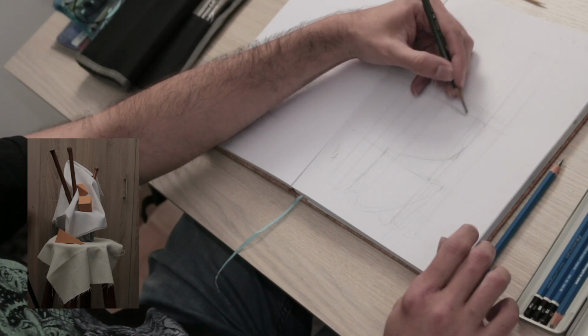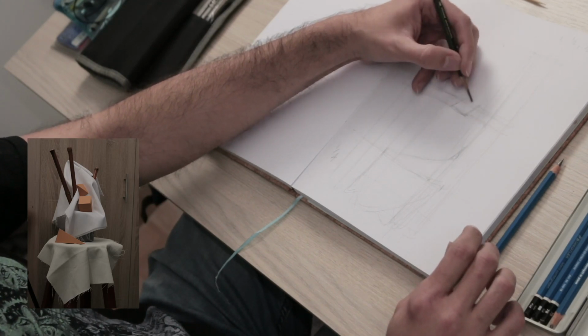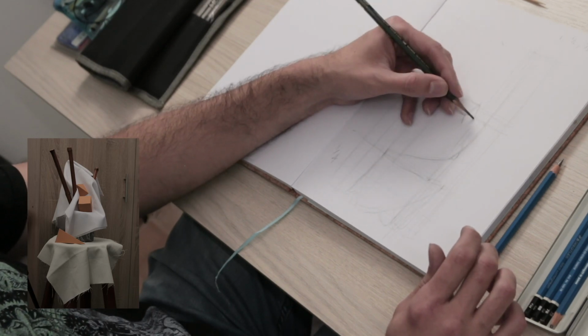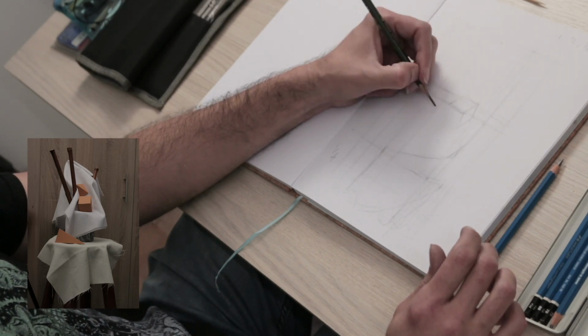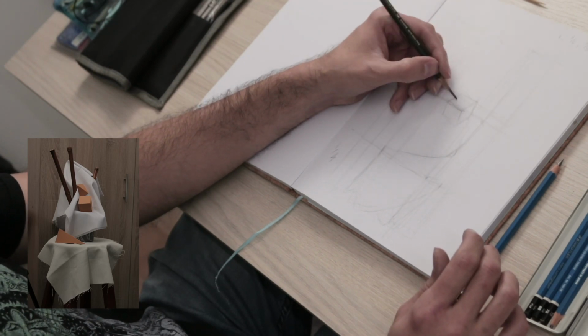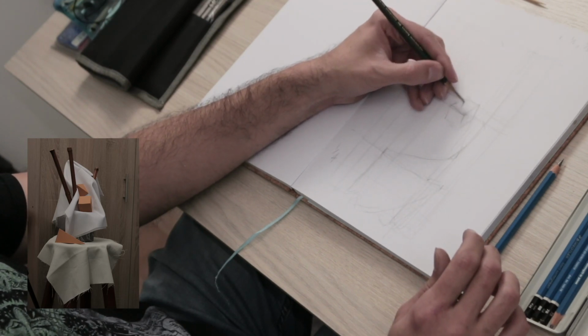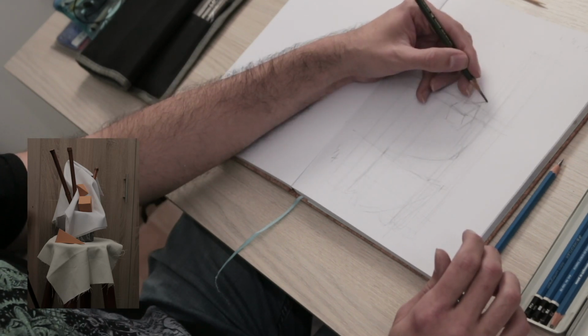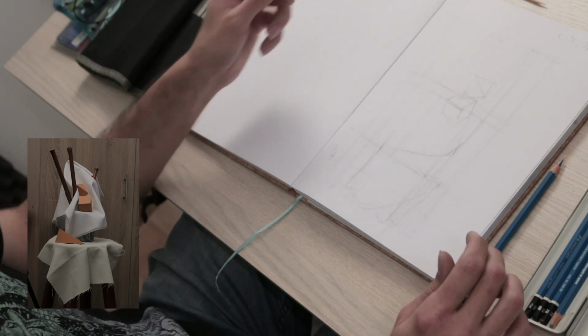Second third, and in the third third we'll start with the cube. Maybe it goes like this here, and in this little space we have the pyramid.